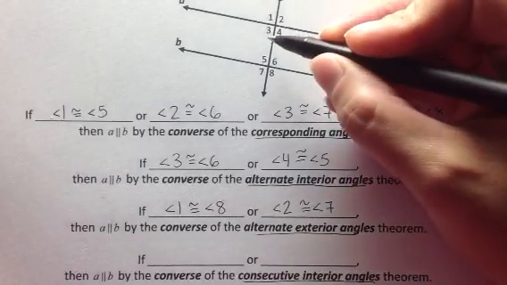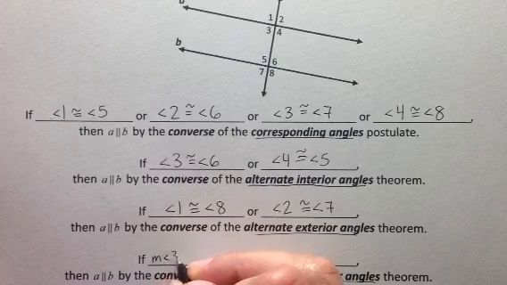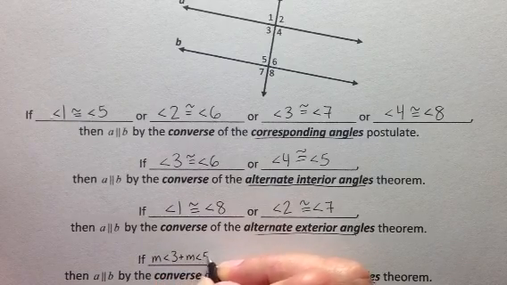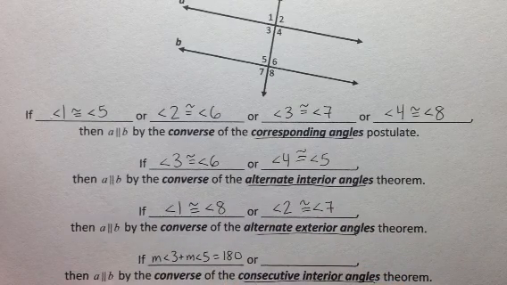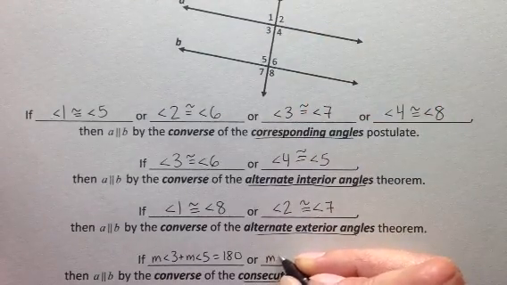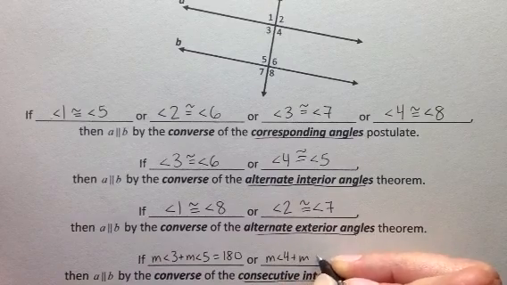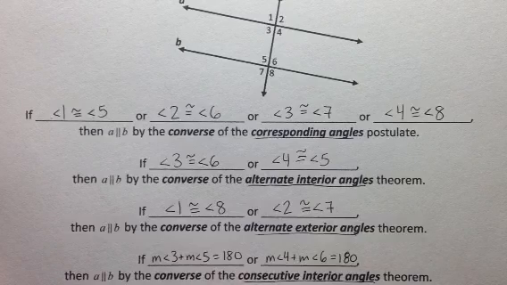So consecutive interior, like angle 3 and angle 5, the measurement of angle 3 plus the measurement of angle 5, if that sum was 180, then I would know the lines are parallel by the converse of the consecutive interior angles theorem. Or if I knew that angle 4 and 6 were supplementary, so if I knew that the measurement of angle 4 plus the measurement of angle 6 was 180, that would also be enough to say that yes, these lines must be parallel by the converse of the consecutive interior angles theorem.